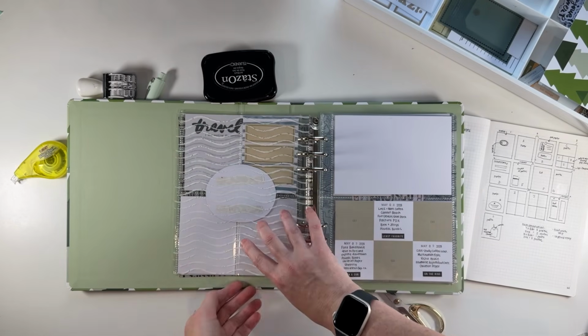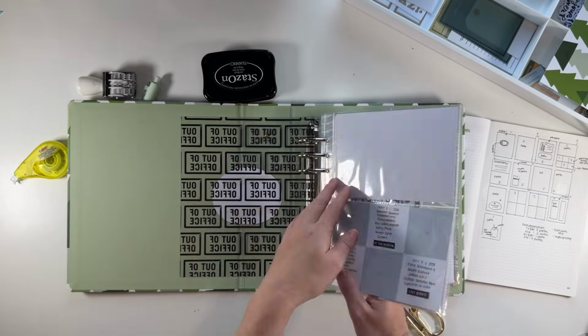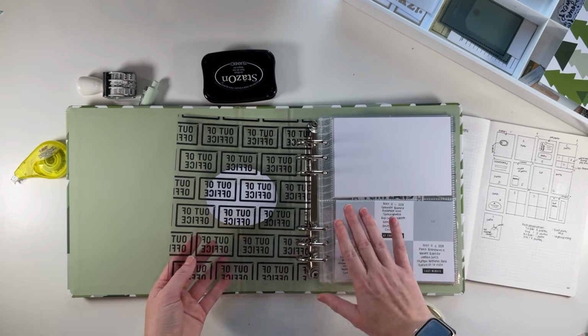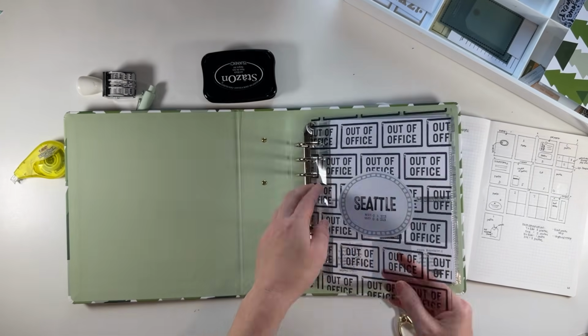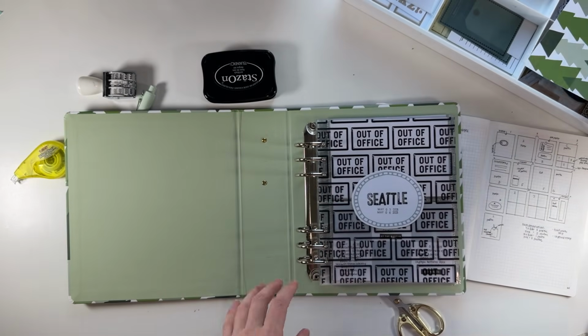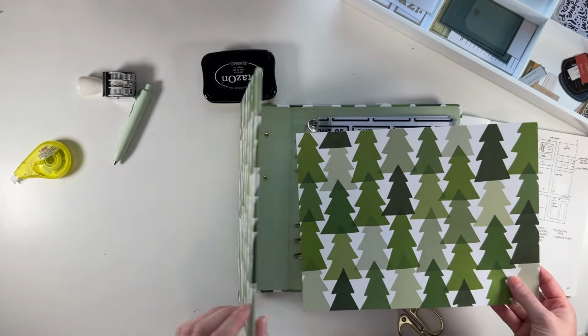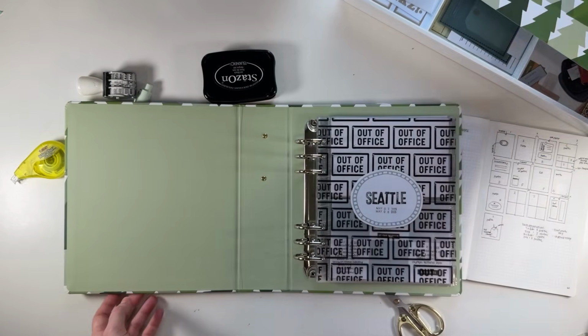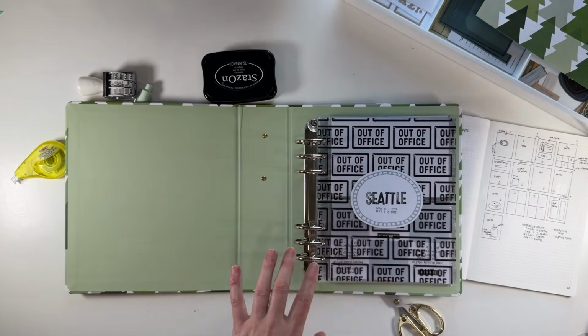I don't have anything for our travel day, which was before we got to Seattle, which I might do some kind of travel story with a cover. I haven't decided yet what I'm going to do with it. I'm thinking maybe I'll use this, but I'm not sure. That might be too much with this. So we'll see. I haven't decided yet what I'm going to do for the cover.